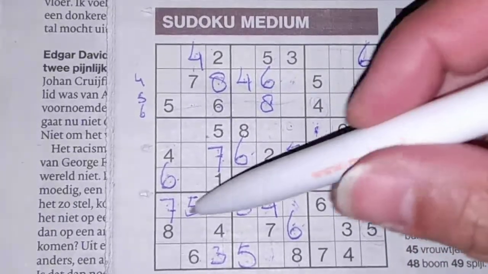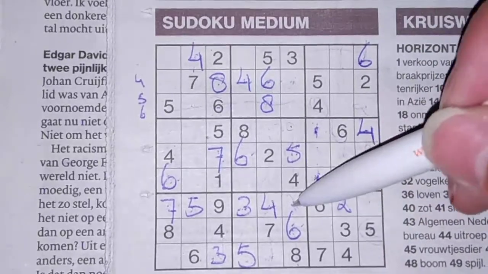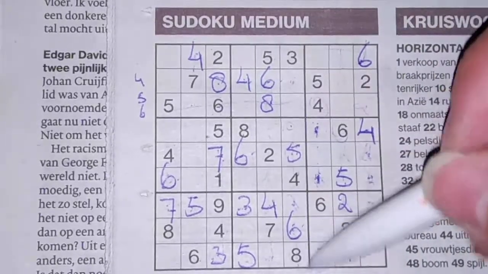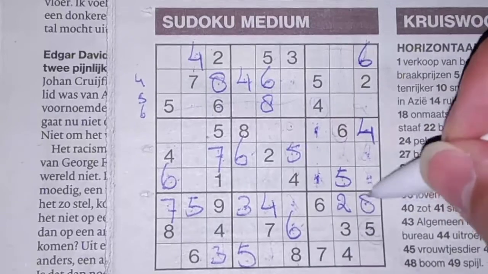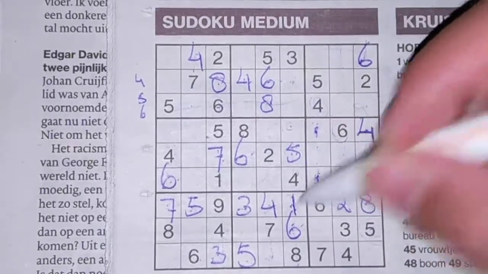2 boxes left in this row for the numbers 1 and 8. We see here an 8, no 8 there. 8 should be here, and a 1 goes there.